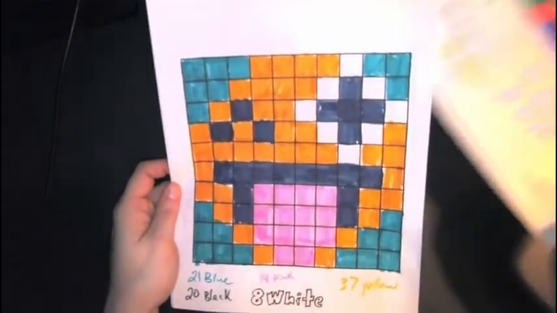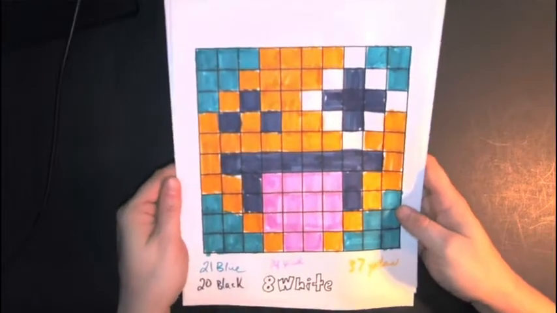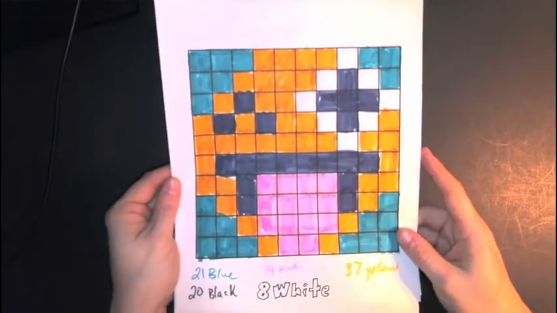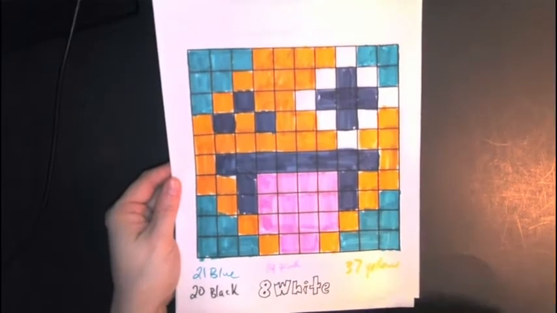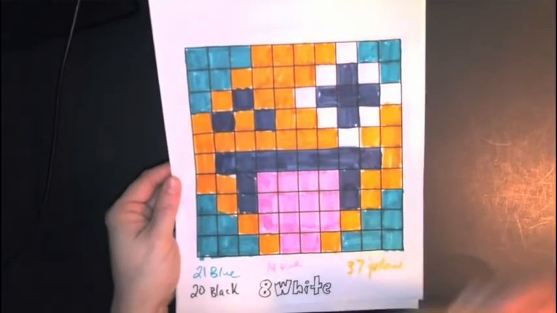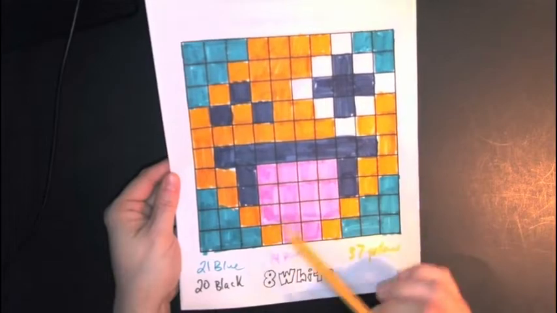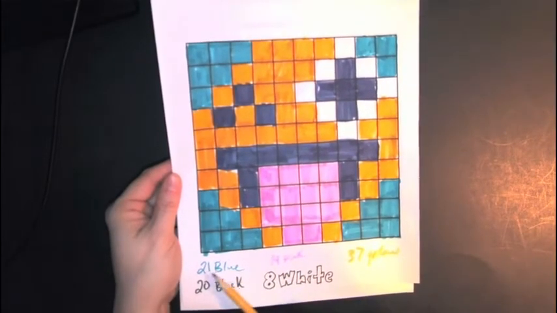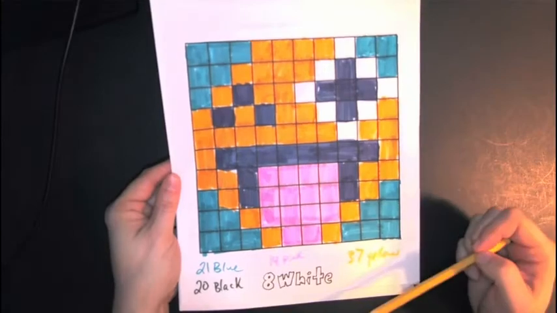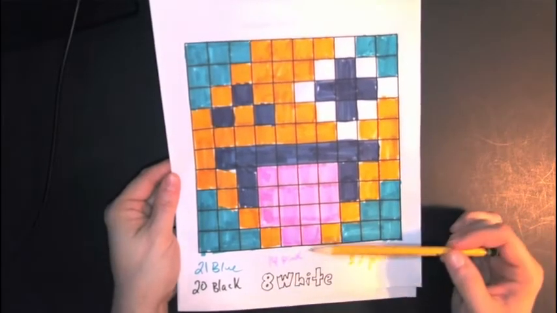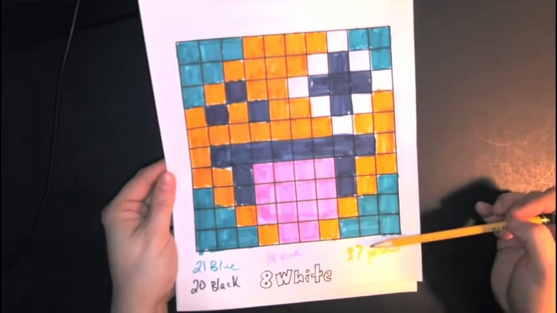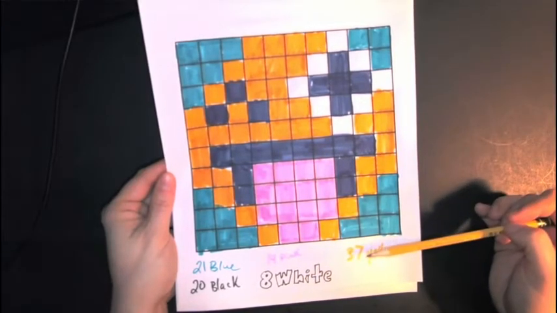Or you can create your own kind of drawing, like I tried to do that emoji there, and then you have to figure out what your numbers are after that. So for this one, there's 21 blue boxes. There's 20 black. It's a little hard to see. There's 14 pink, and there's 8 white, but there's 37 yellow.